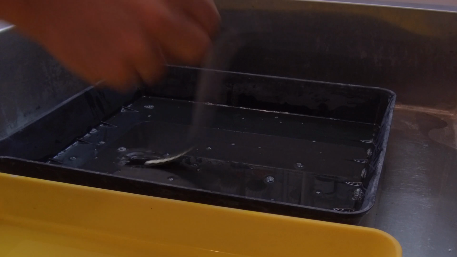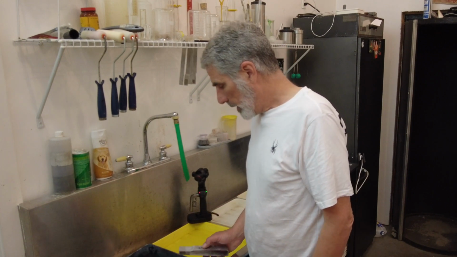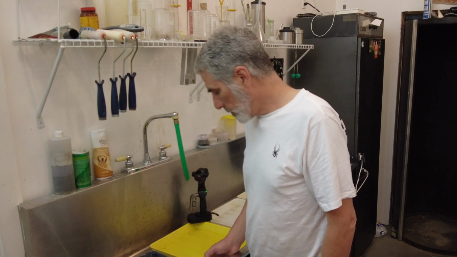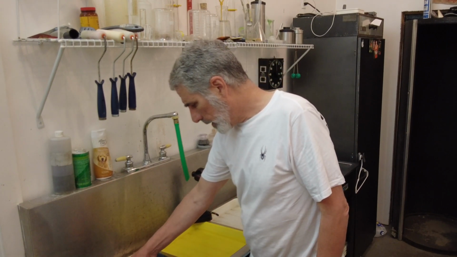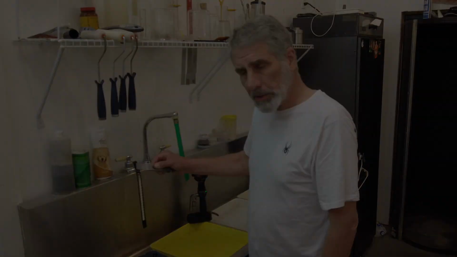But what I'm going to do is develop this all the way through, run it through the different clearing baths, and then wash it and dry it just like I would a print, before I make any kind of a determination of which square is the correct one. So I'll get this done and then I'll come back to you and we'll determine that.